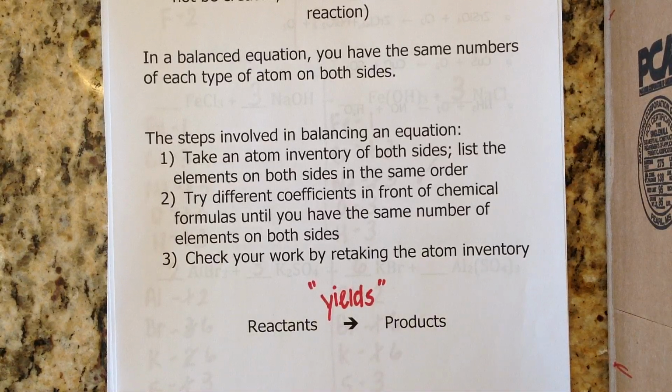So I hope this was helpful. The next lesson coming up is actually going to be an overview of our 5 types of chemical reactions, and then we're going to break that down and go over each reaction type in an individual video.